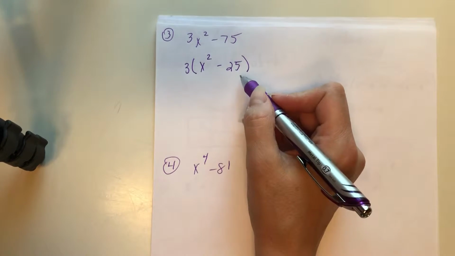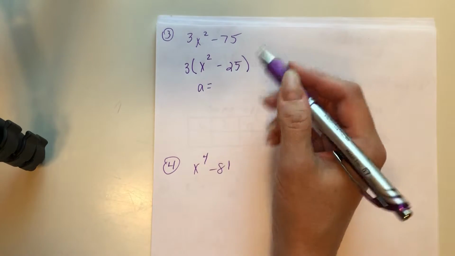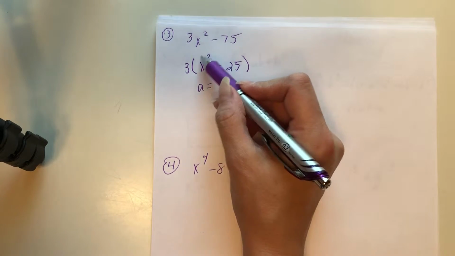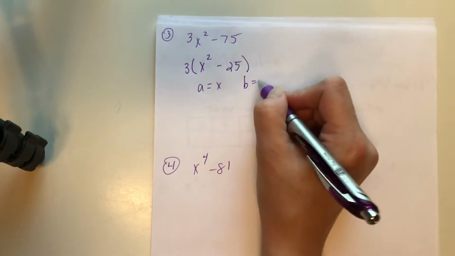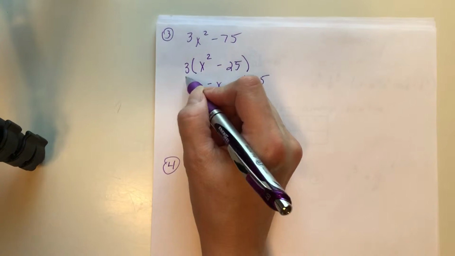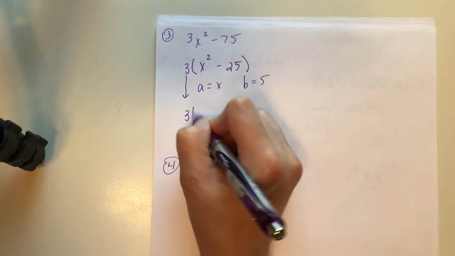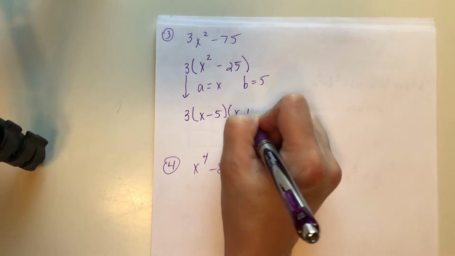Okay, 25 was on my list. It is a perfect square. So now I can say that A is, what do I square to give me my first term? A would be x, B is 5, because 5 squared is 25. So to factor this, I bring down that GCF, and then I've got x minus 5 times x plus 5.